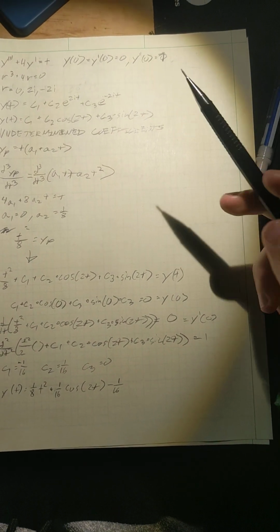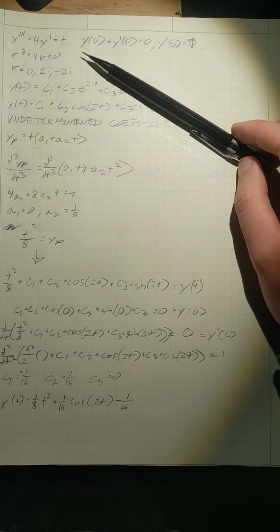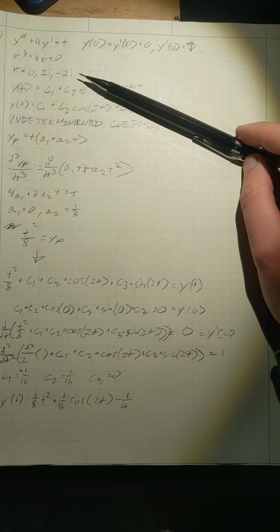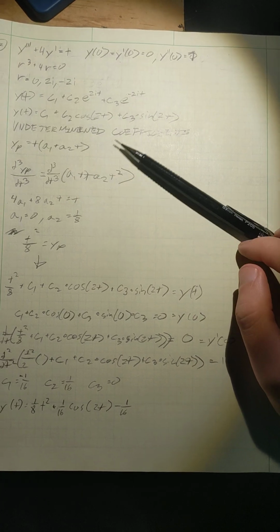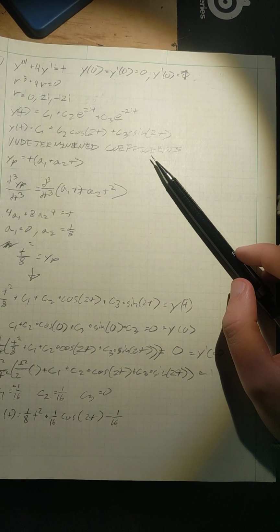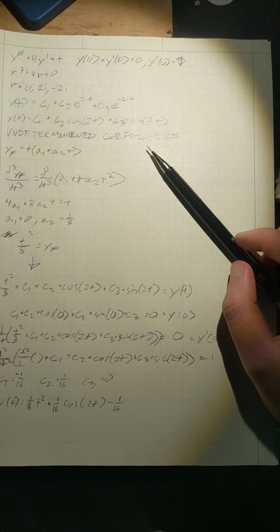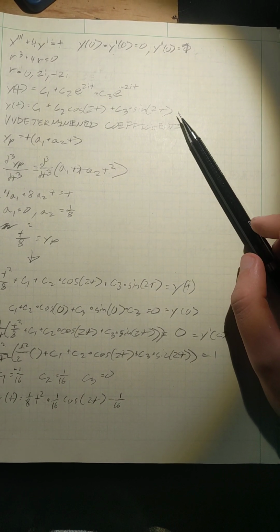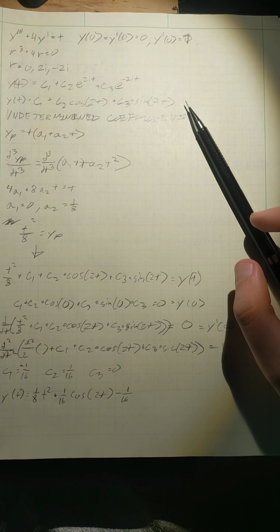Okay, so for question 7, we start by identifying the characteristic equation, and then we find the roots of the characteristic equation. The roots of the characteristic equation give us the form of the general solution. Once we have the form of the general solution, we can apply Euler's identity to convert it into a trigonometric function, or a function with trigonometric components.